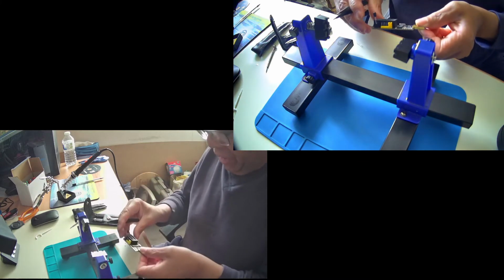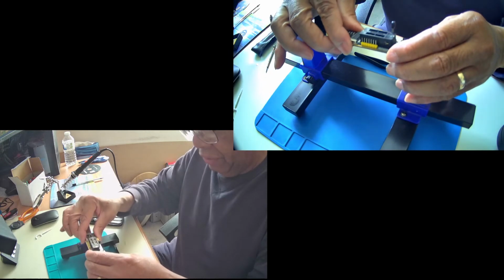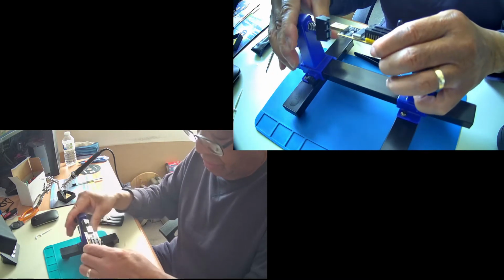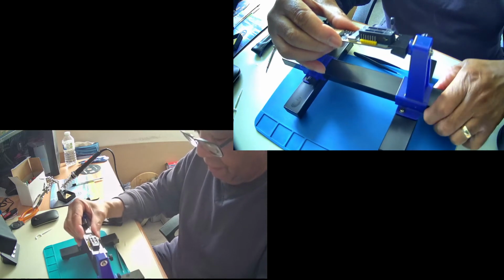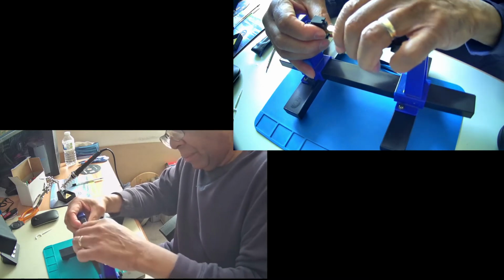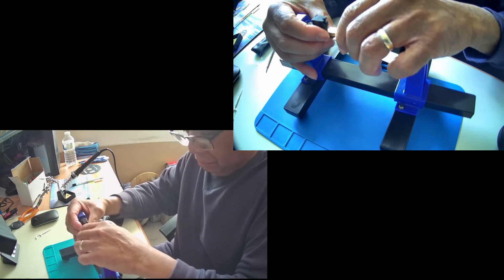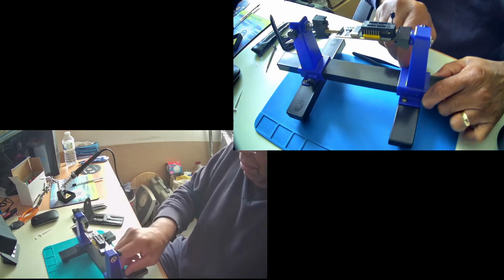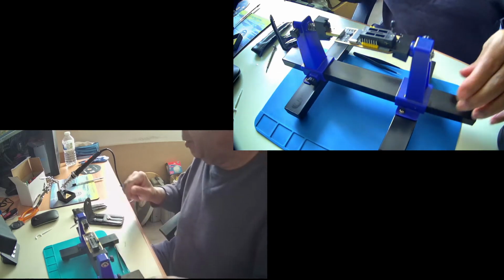So now I need to isolate the pad underneath, to stop the 5-volt rail from activating. Okay, so I need to put a bit of tape on it.